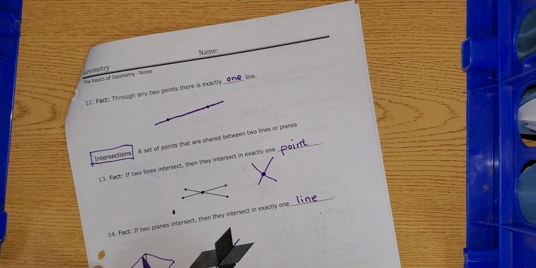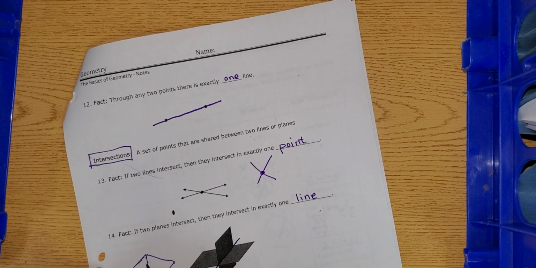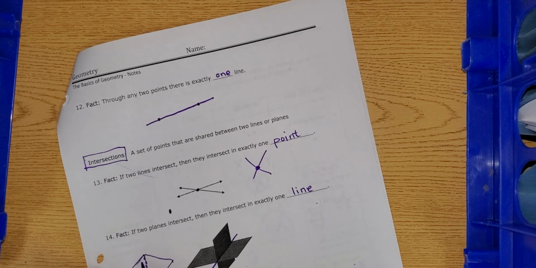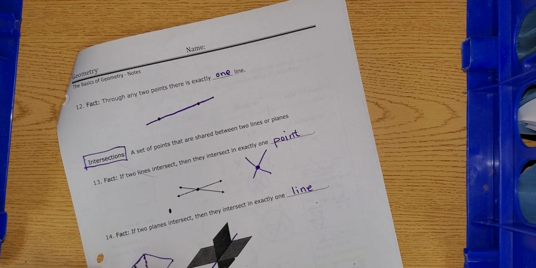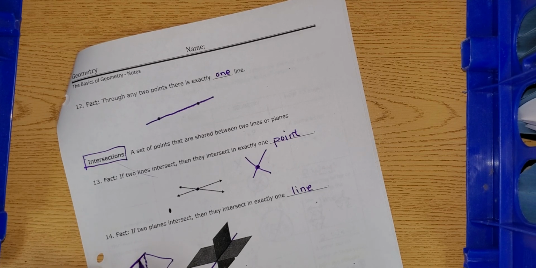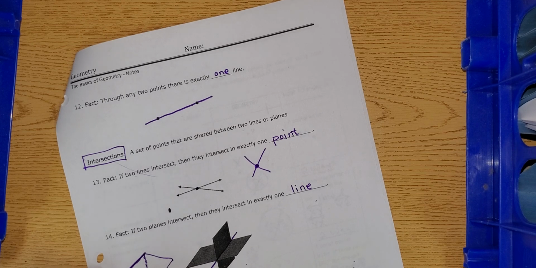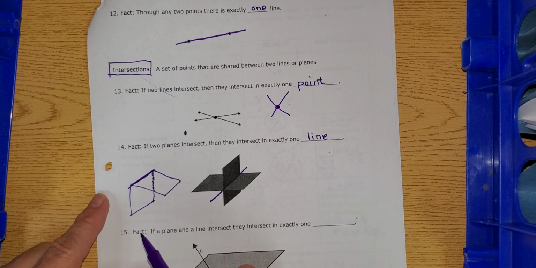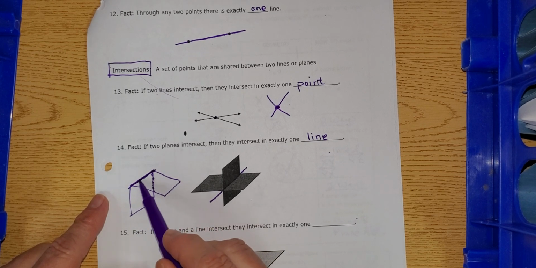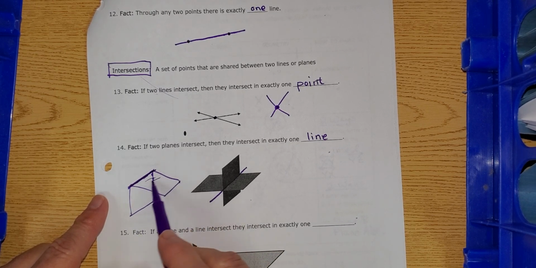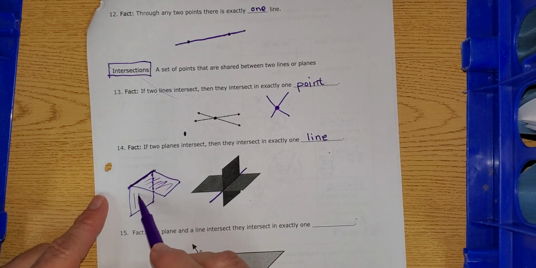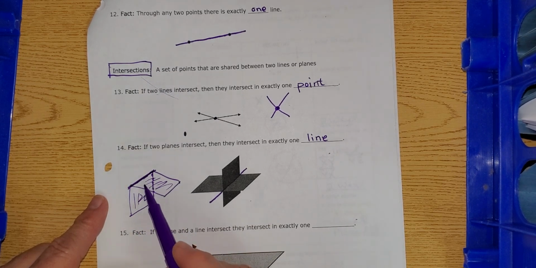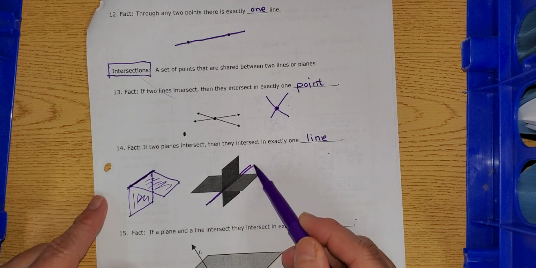Then this part right here, which should be dotted, I guess, anyway, this right here is a line, and that is the intersection. Look up at your ceiling and see this line that's cutting across. This is the top, and this is the bottom. So the intersection of two planes is a line.